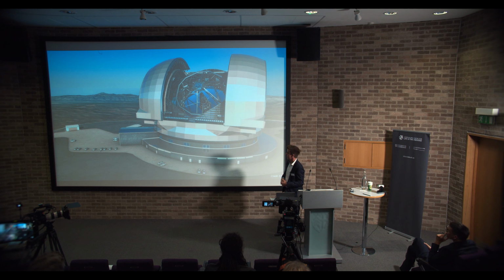This is the ESO ELT, the world's largest telescope ever built. It has a 39 meter primary mirror. The current largest ones have roughly 10 meters, right? So this is a factor of 4 increase in collecting area, and it's going to be unrivaled and unparalleled for decades to come. And sorry, but I have to say this is even bigger than the American telescopes. So there are going to be 2 competing telescopes in the US, but the European one, for once, is the largest.